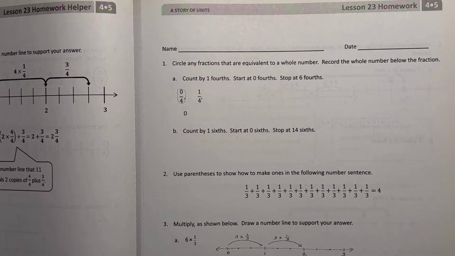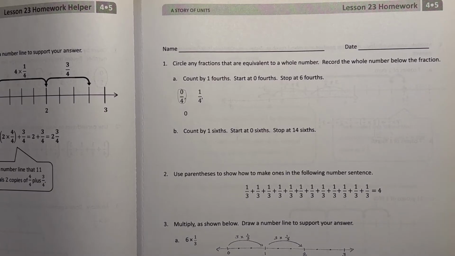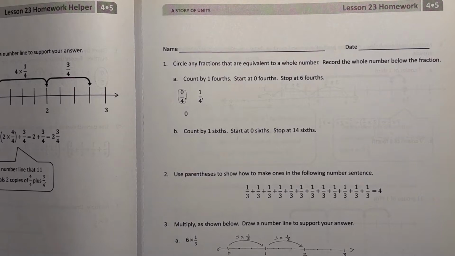So let's get started. Number 1, circle any fractions that are equivalent to a whole number. Record the whole number below the fraction. So A, count by 1/4. Start at 0/4, stop at 6/4.